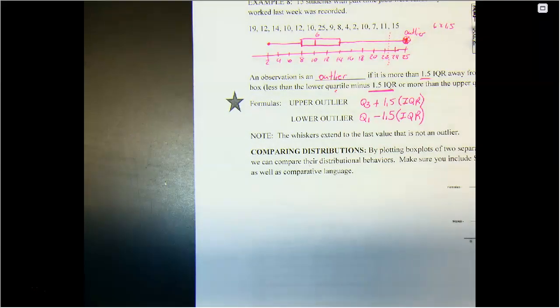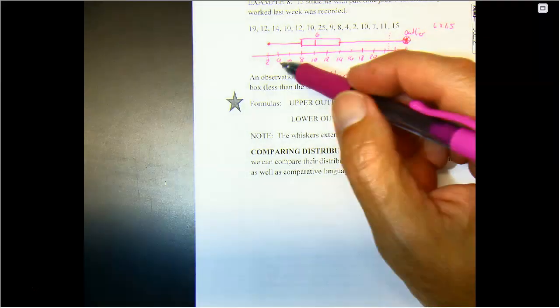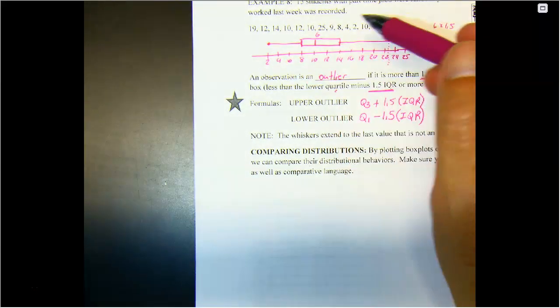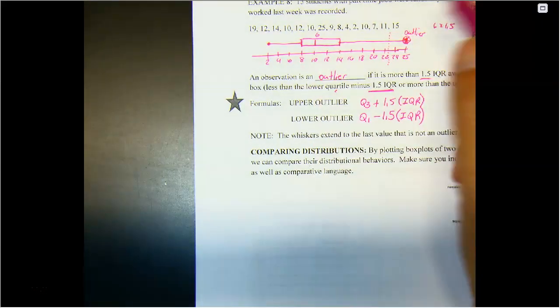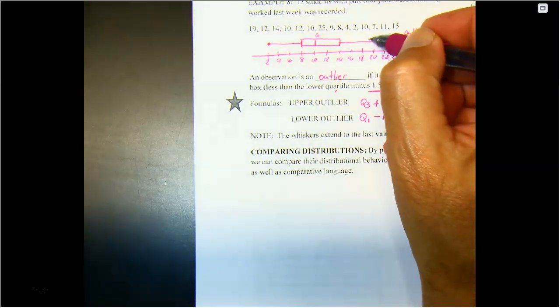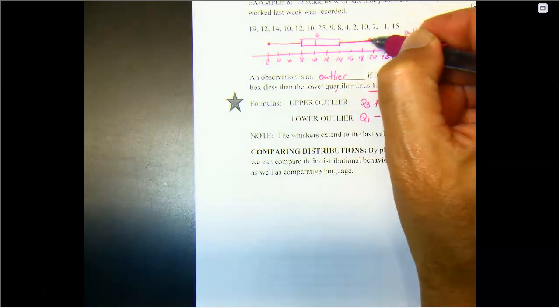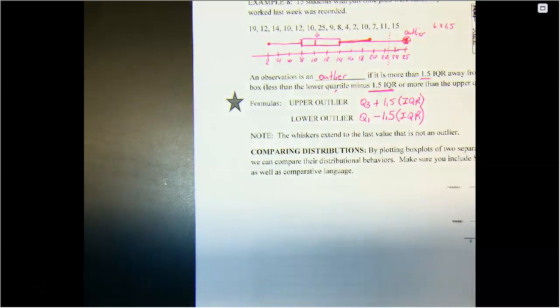But now I need to stop my whisker somewhere else. I have to find my next largest piece of data. And it looks like 19 is going to be it. So here at 19, we have that, and ahead of time we'd pay attention to that outlier.